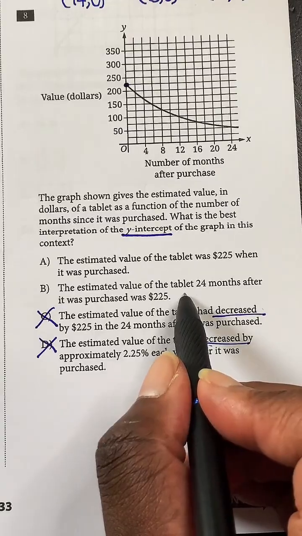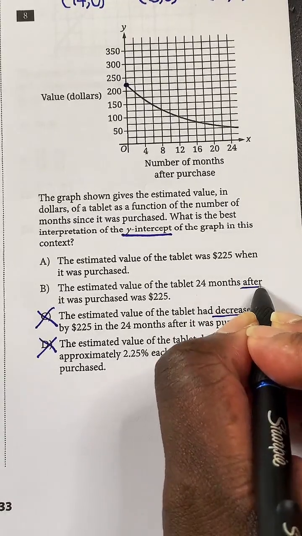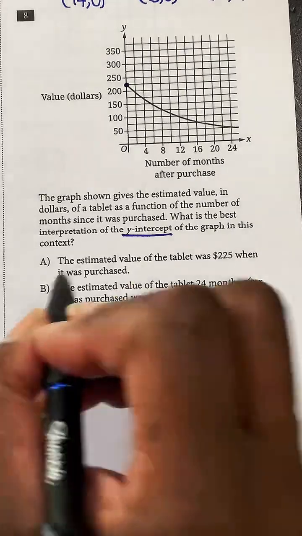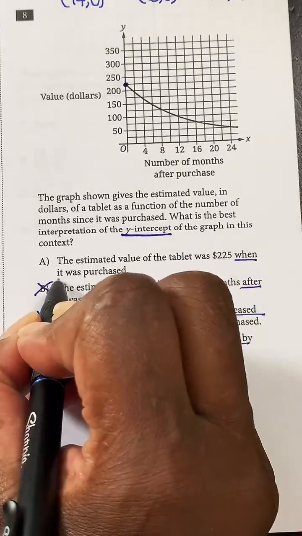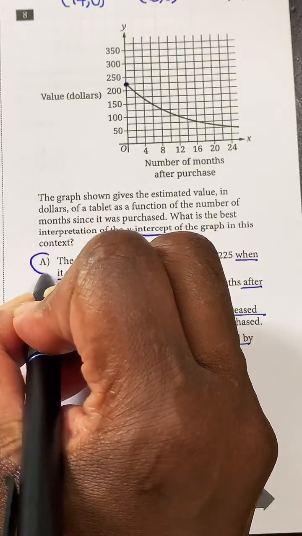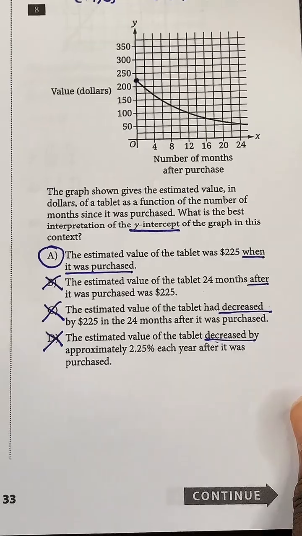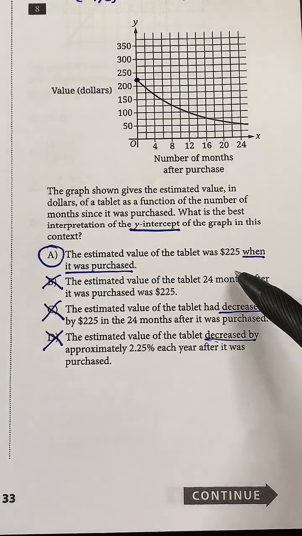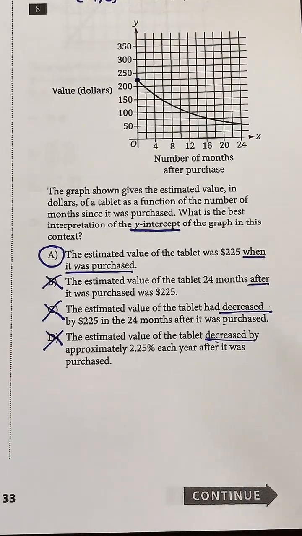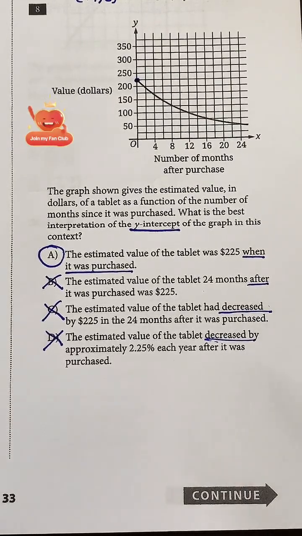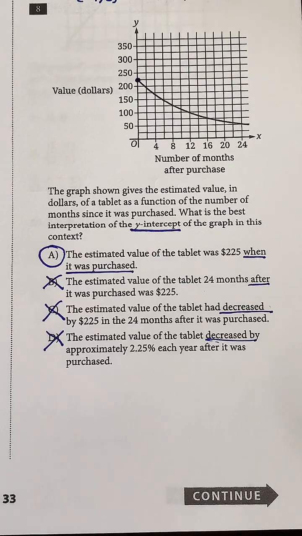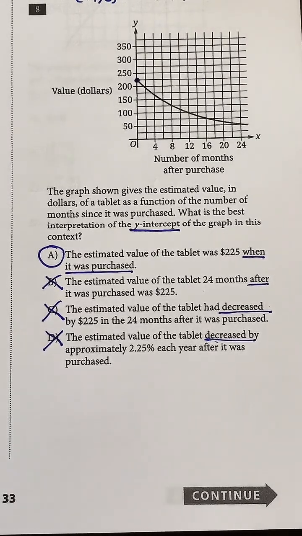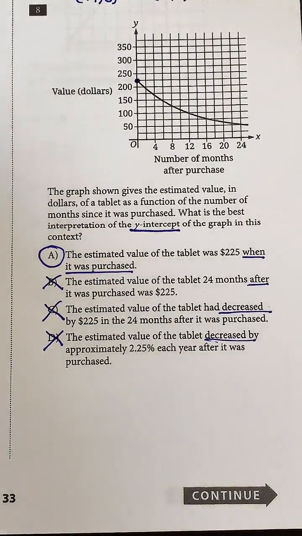This is not how much the tablet cost after it was purchased. Not after. It was when it was purchased. So basically the start. That's the estimated value before you started using the tablet or purchased it. So your y-intercept is another way of saying your starting point, your starting value. If I started with $10 today, that means my 10 is going to be my y-intercept. You got that one? Awesome.